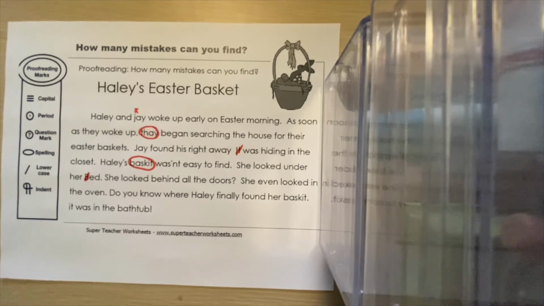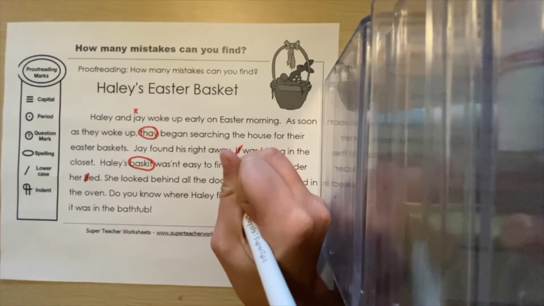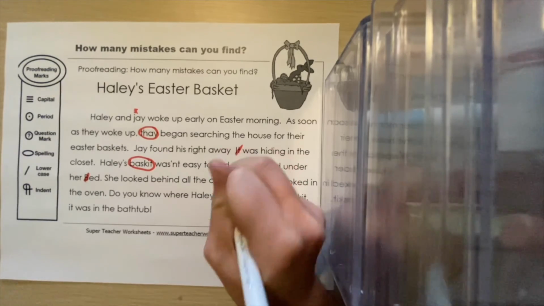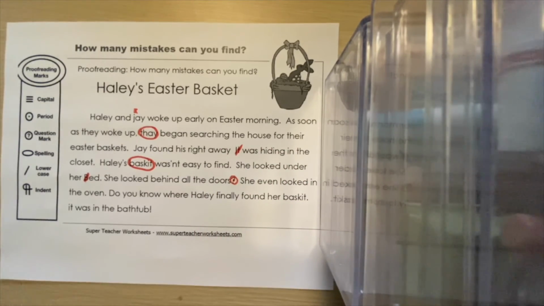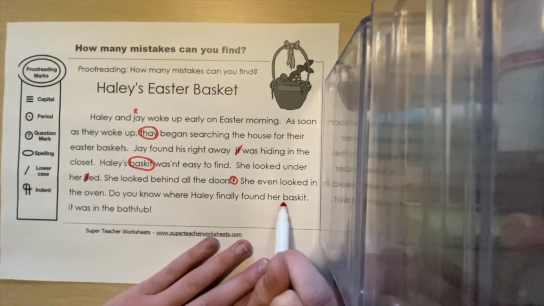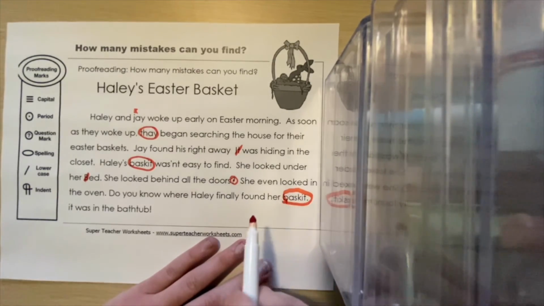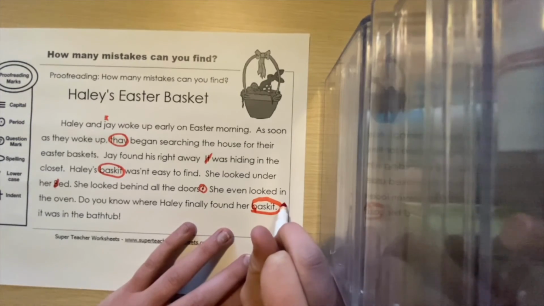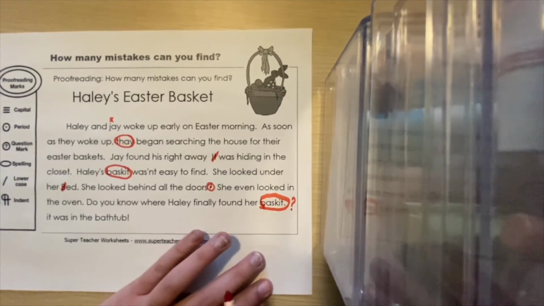In the next sentence, what type of punctuation should we have at the end? That's right. We should have a period instead of a question mark. In the next sentence, do we have any issues? No, that's correct. That sentence is perfectly fine. Then, in the next sentence, which issues do we have? There's 2 of them. That is right. We have this spelling error of basket, and we need there to be a question mark at the end.